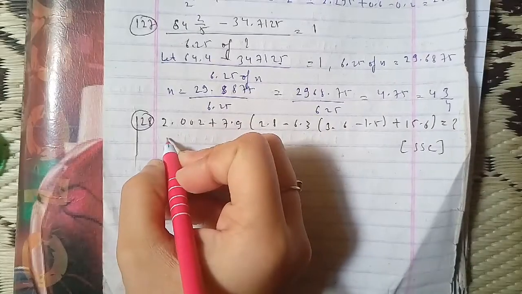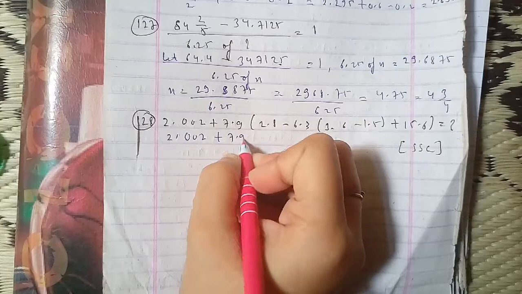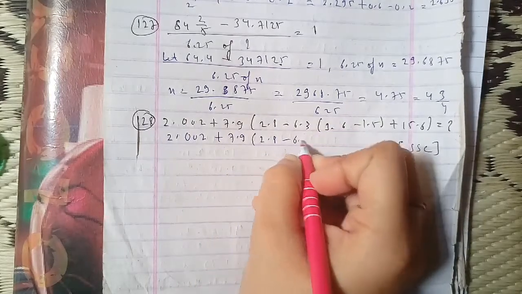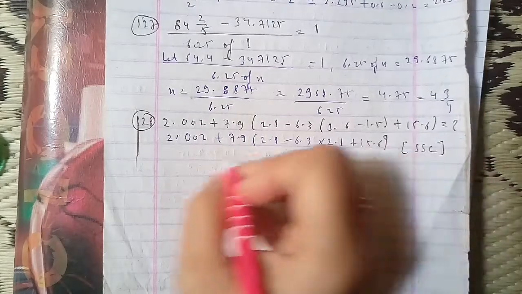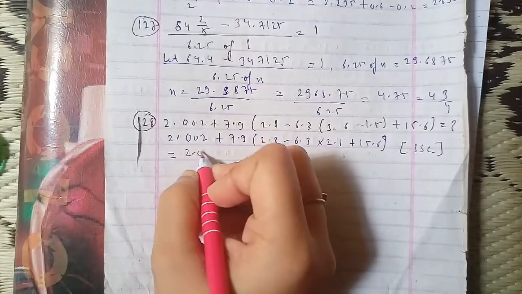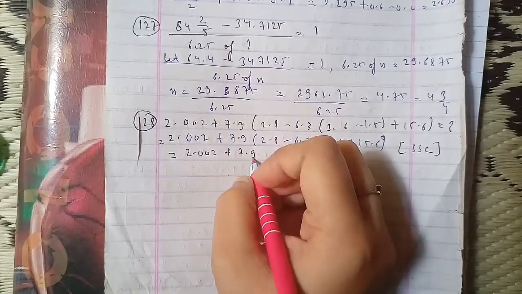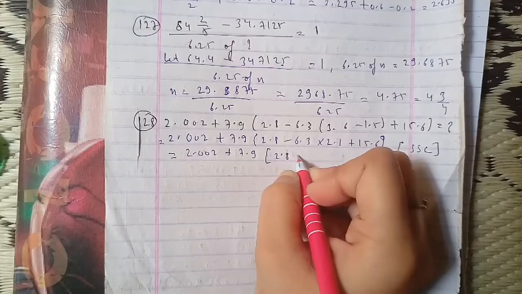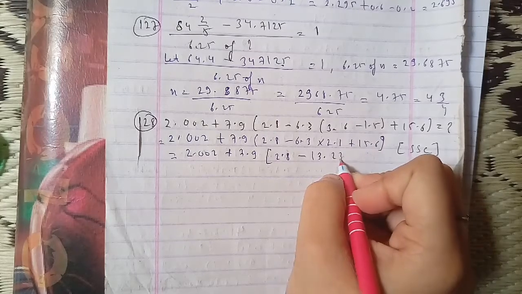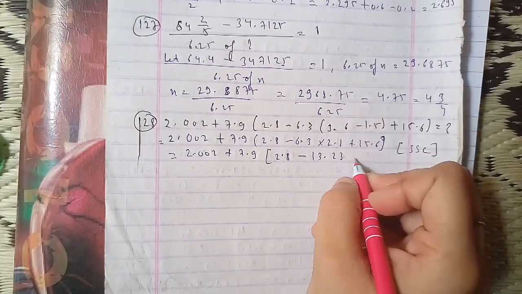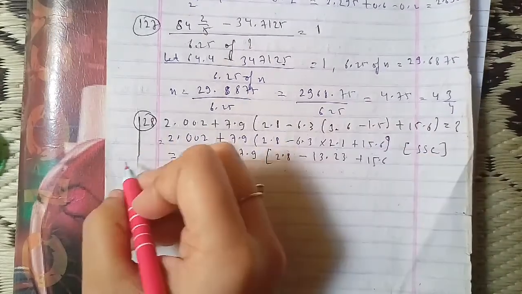So for that we will have to solve it out. 2.002 plus 7.9, 2.8 minus 6.3 into 2.1 plus 15.6, which is equal to 2.002 plus 7.9, 2.8 minus 13.23 when we multiply, and that is plus 15.6. We will take 6.3 and 2.1 and just multiply them.